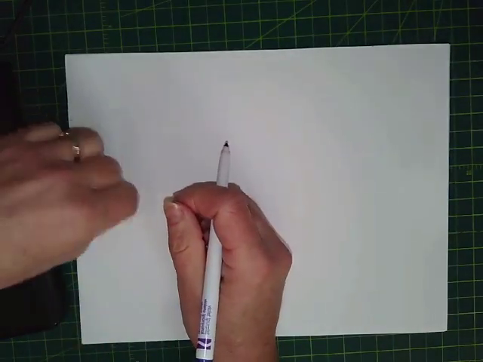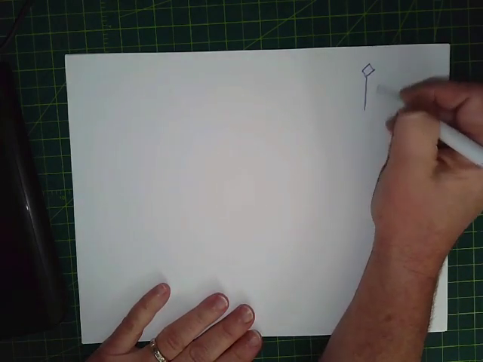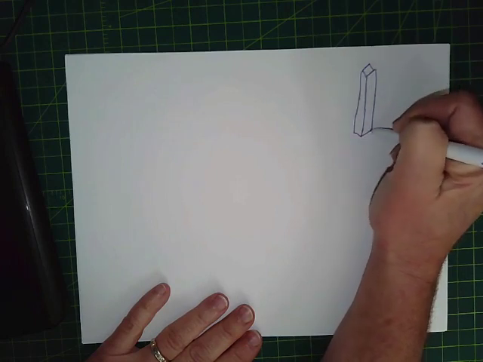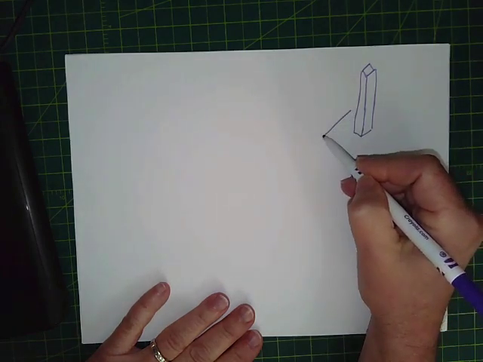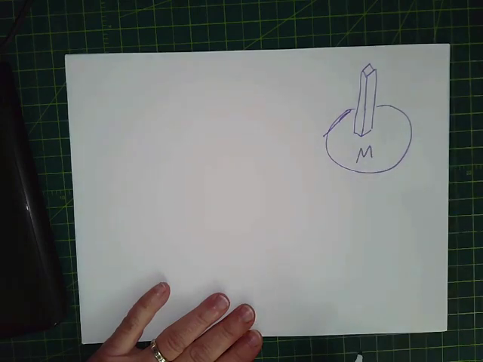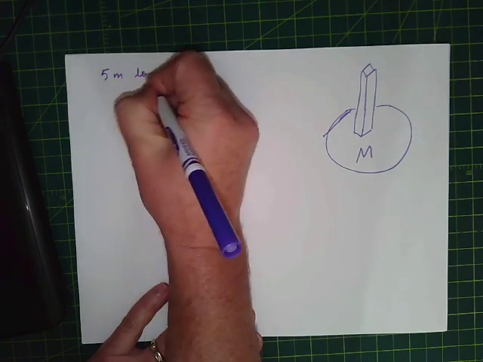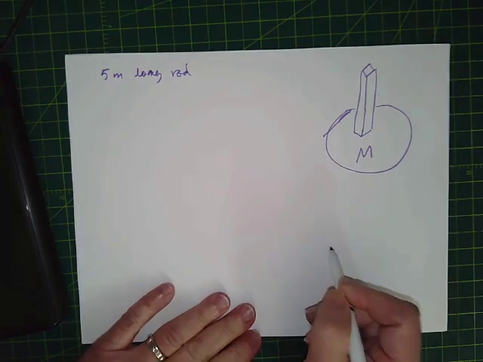Let's say we have a square-shaped rod holding a mass of some sort, a big mass M. I'm going to say it's a 5 meter long rod made out of steel.